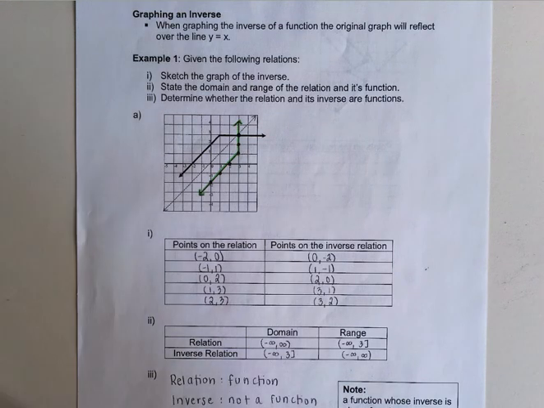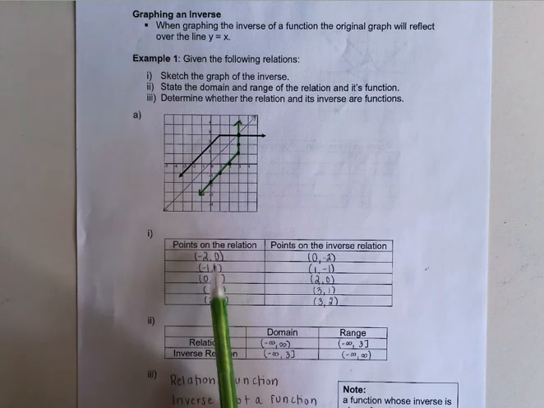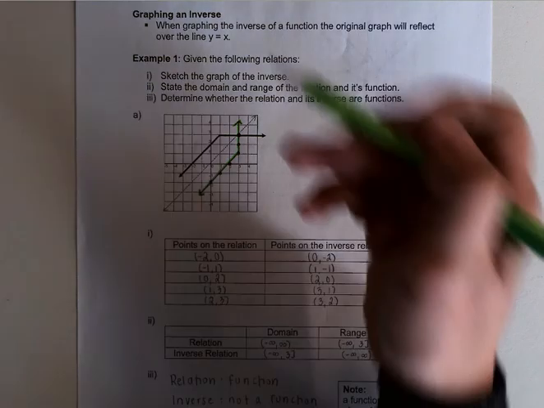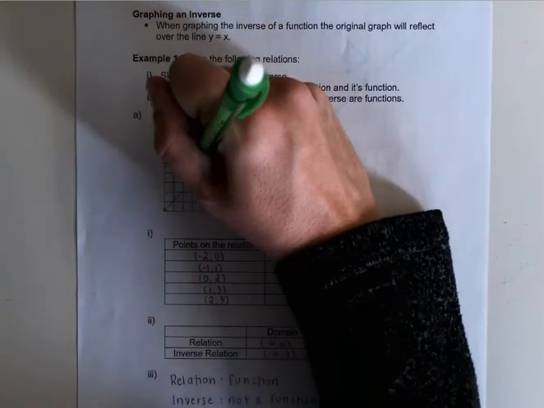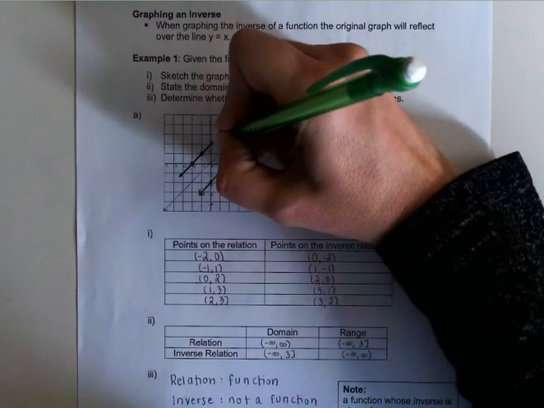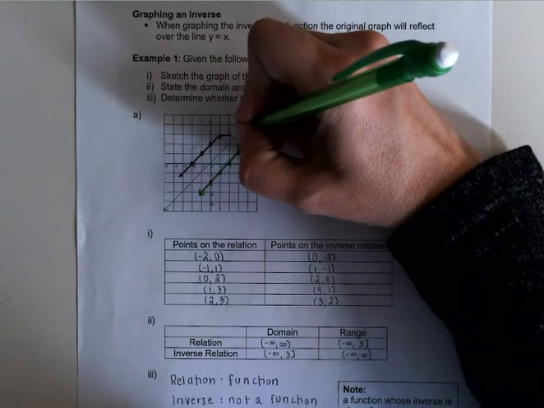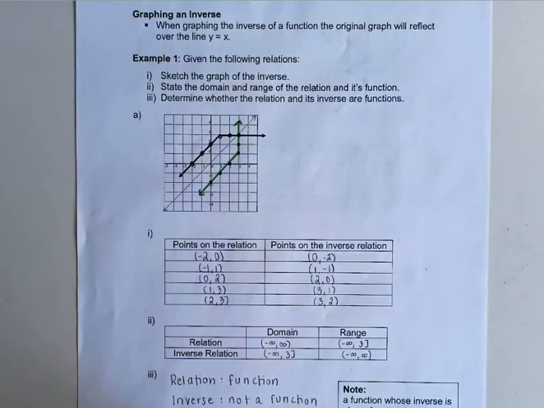All that you need to do is switch the x and y coordinates. So you'll notice that on this table, I've listed points on the original relation. So the point (-2, 0), the point (-1, 1), (0, 2), (1, 3), and (2, 3). I chose those points as the main points on the line, and if I graph or transform those points, I'll be able to draw the inverse of this relation.